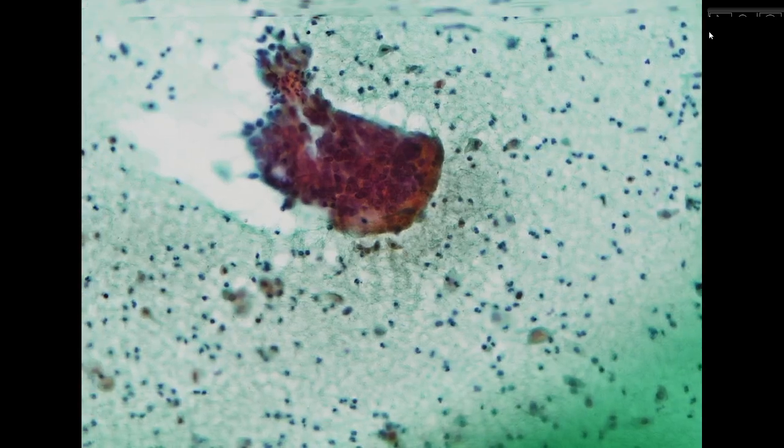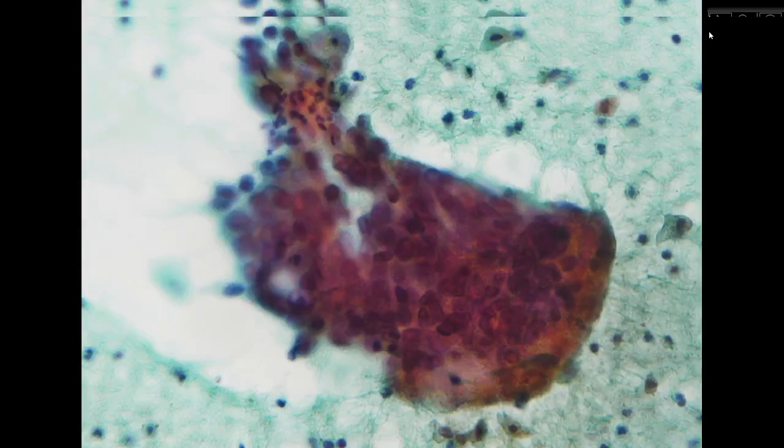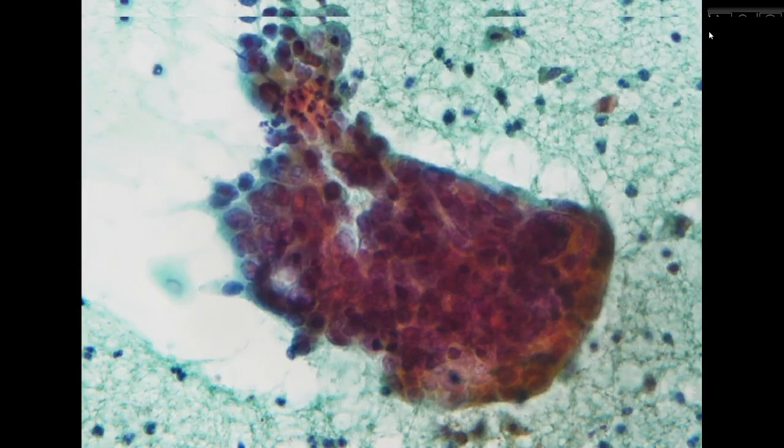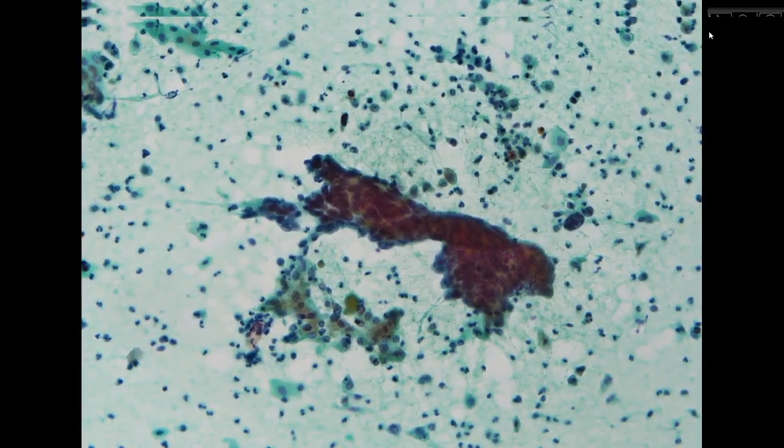What is unusual is that it seems to be quite bloody. So this is one of the first clues that we need to pay attention, that this might be a positive pap smear. Then we do see a lot of very tight clusters showing glandular features, with hyperchromatic and irregular nuclei.